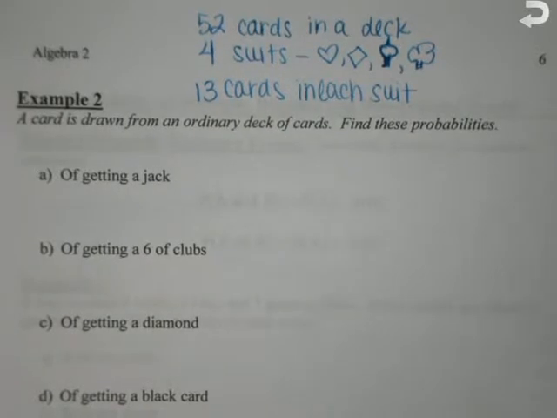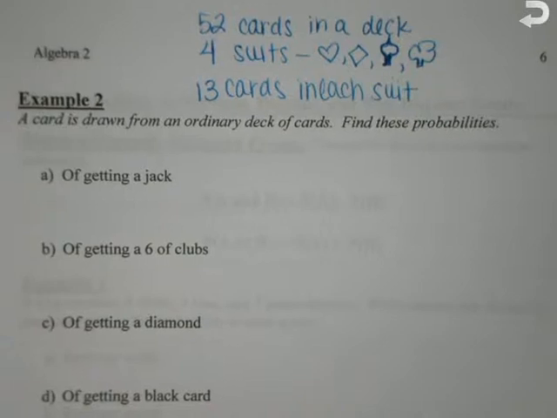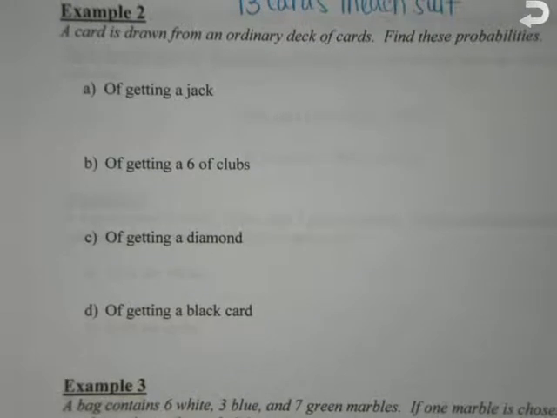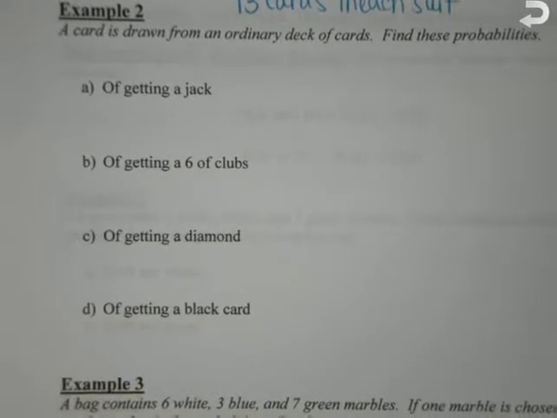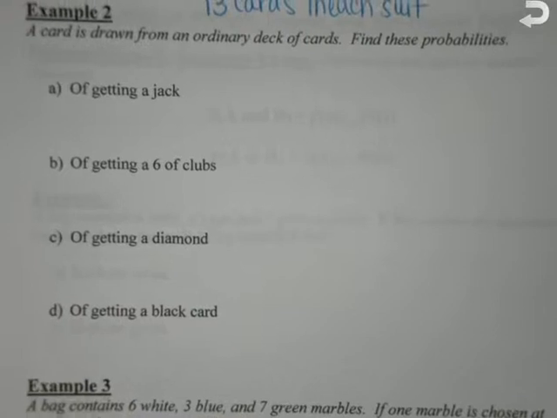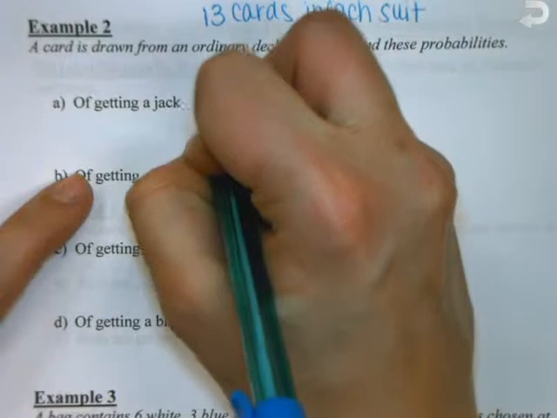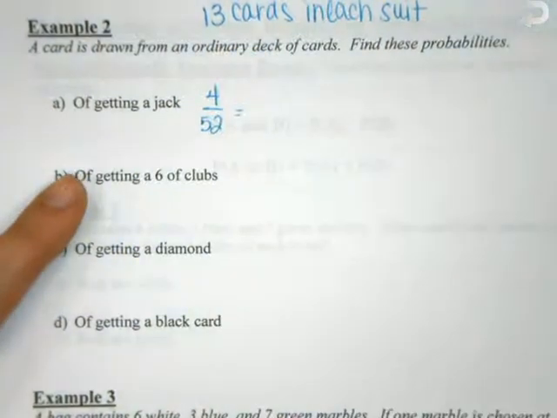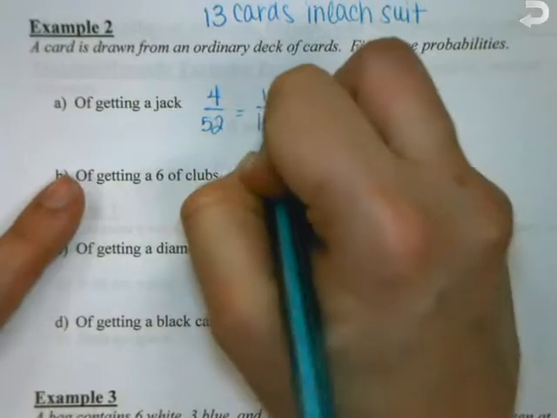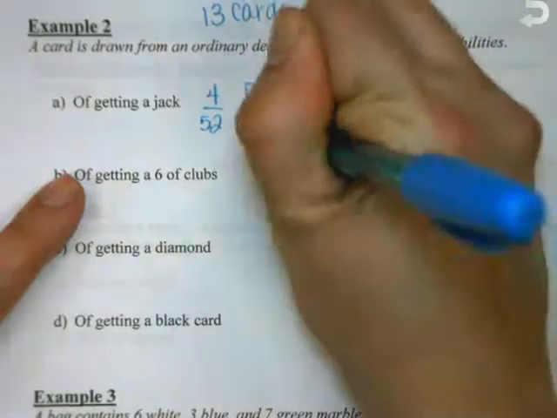So now let's look at our examples. Example 2, we are drawing 1 card from an ordinary deck. We're always going to be dealing with an ordinary deck, meaning no jokers. I want to know the probability of drawing a jack if I'm just drawing 1 card. How many jacks are there in a deck of cards? 4. So your probability is going to be 4 over 52. That does reduce to 1 over 13, so you have a 1 in 13 chance of drawing a jack.